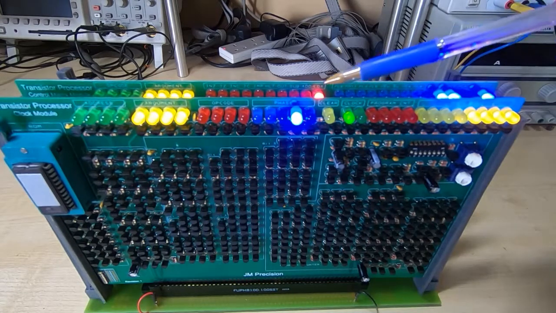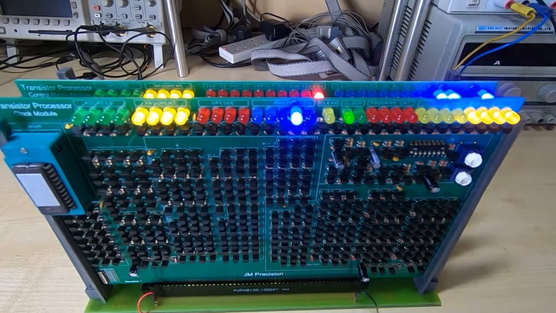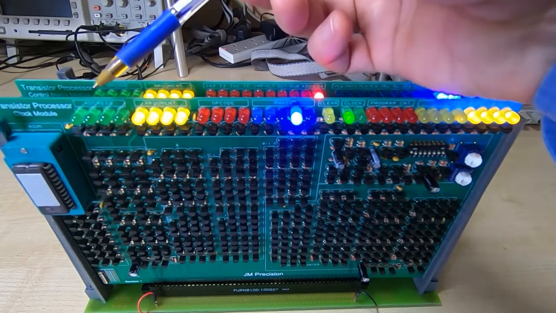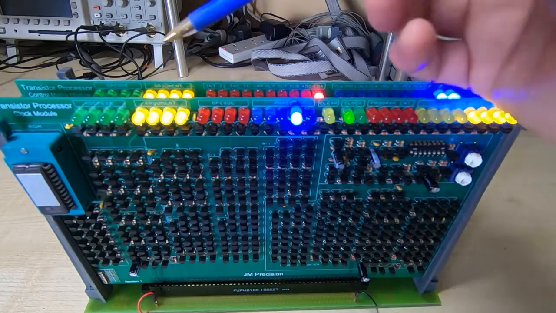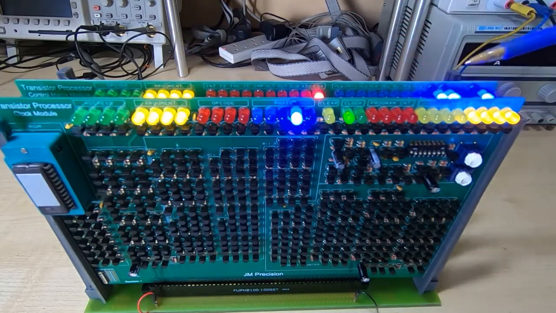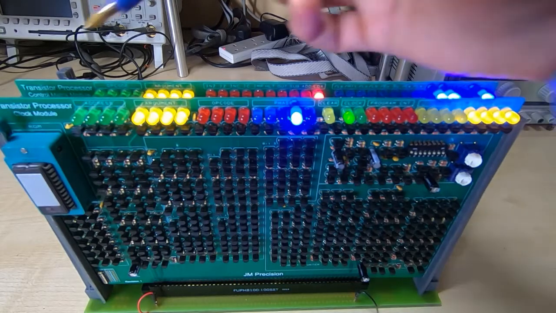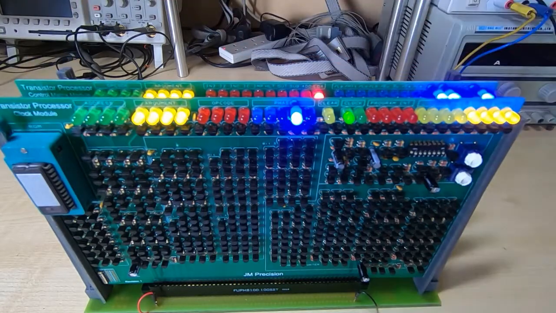So we're now at phase 2. In phase 2, we need to transfer the data from the ROM chip into the instruction register, and to do that we have the CE line, which enables the tri-state buffers for the ROM chip.